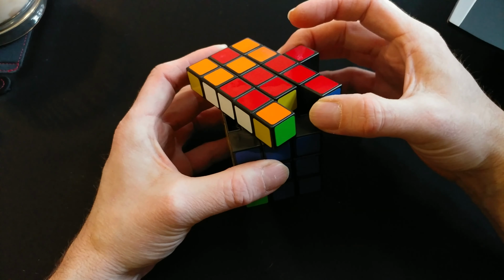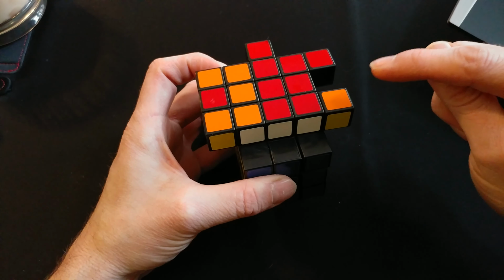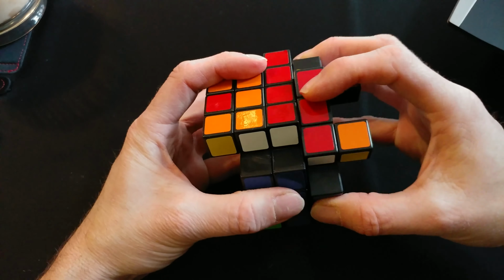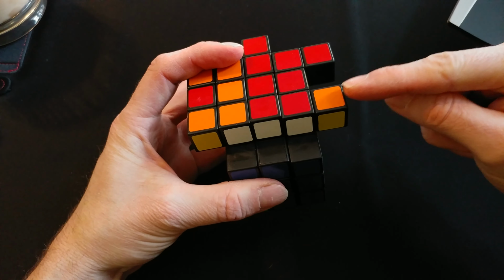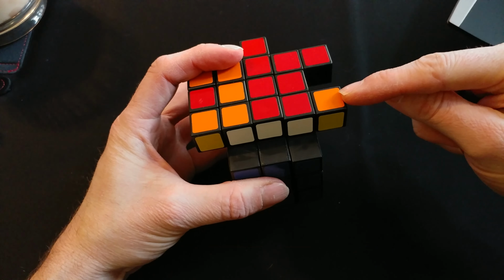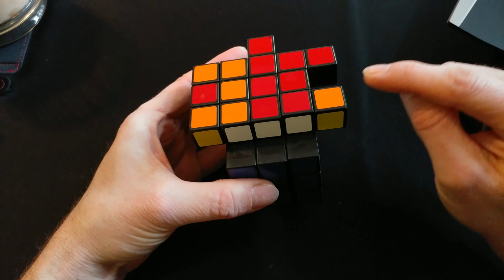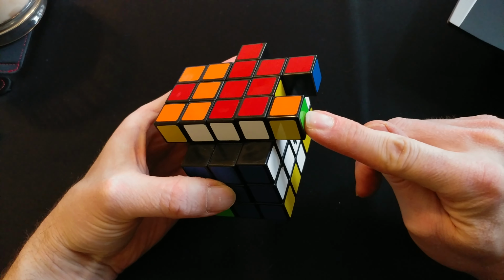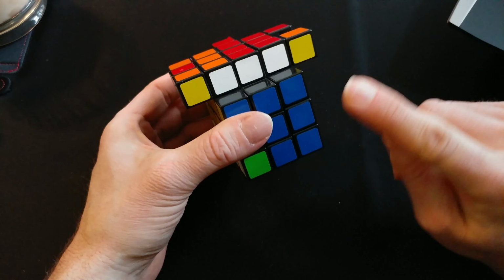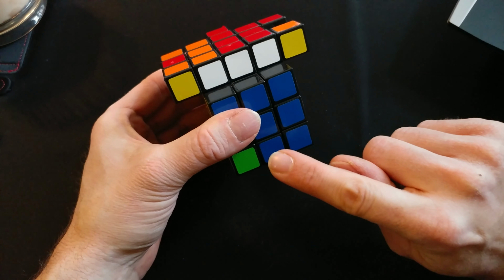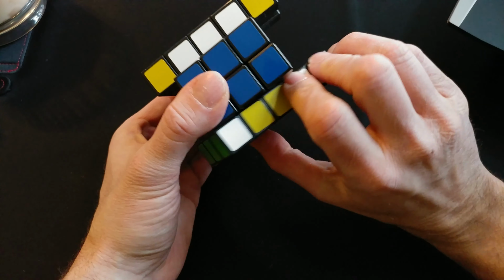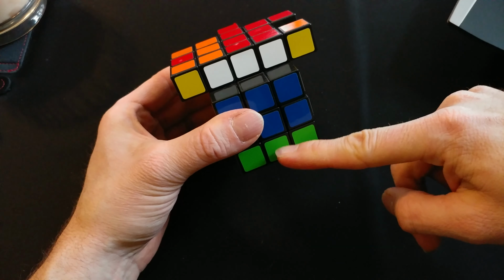So the first thing we're going to do is turn, and it's all going to be based off of the right side, this side right here. You always want an orange piece up here. So here we're going to say we have orange, green. What this is telling me is that I want a green piece right here. So let's just continue turning this until I have a green piece right there.